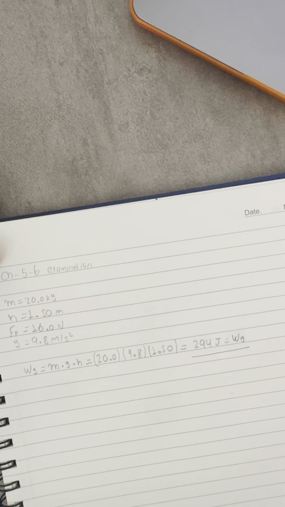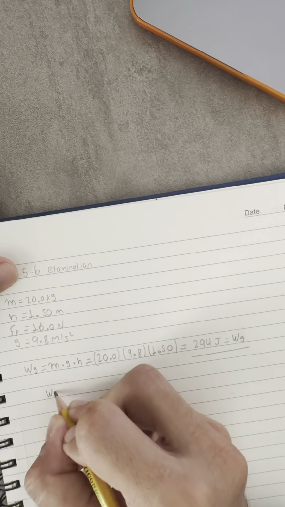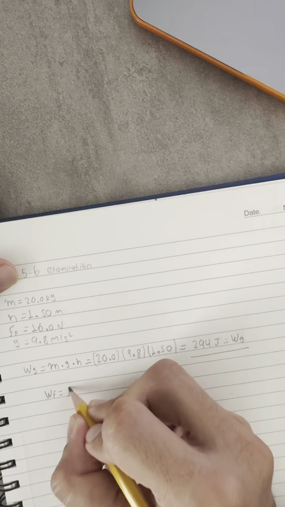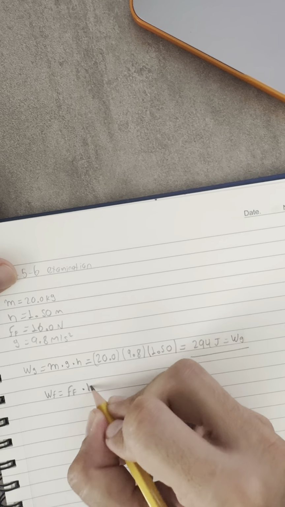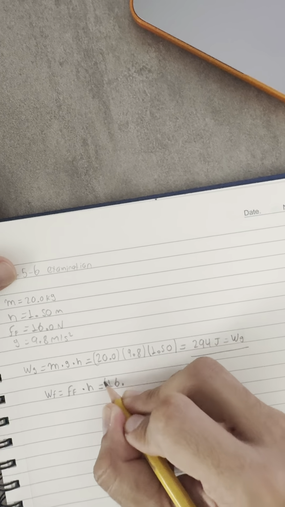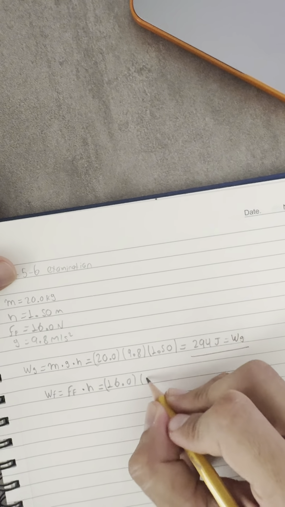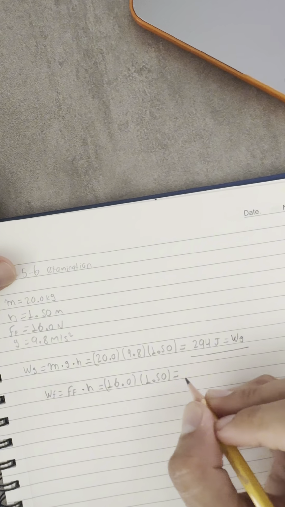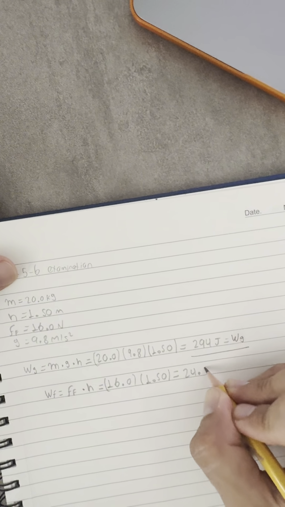Now we need to calculate our work done by friction, which is equal to force of friction times the height. So this is 16 newtons times our height, 1.50, and this is equal to 24 joules.